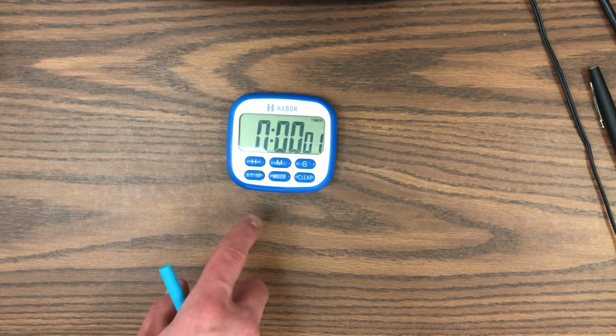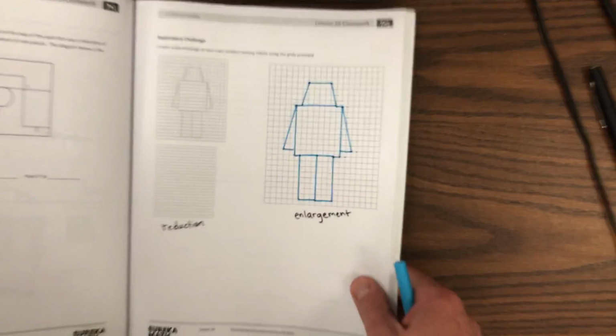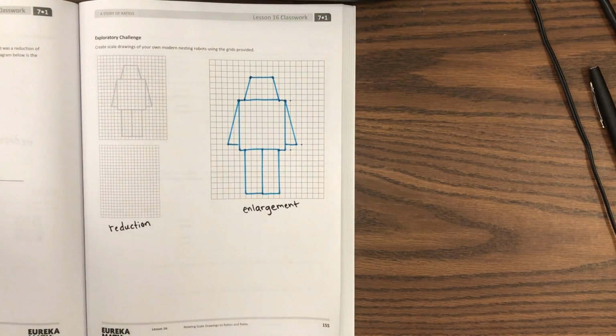All right, let me get you guys' attention back, please. I'll wait a few seconds for people to quiet down. All right, so while you were working, I went ahead and made the enlargement.